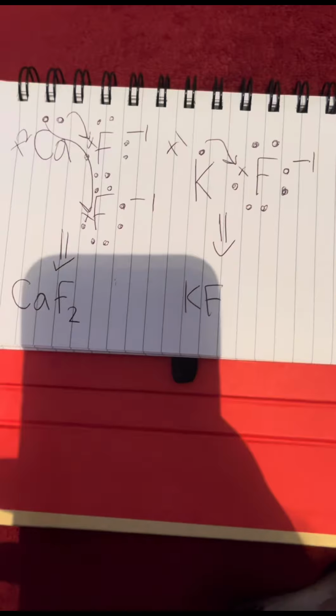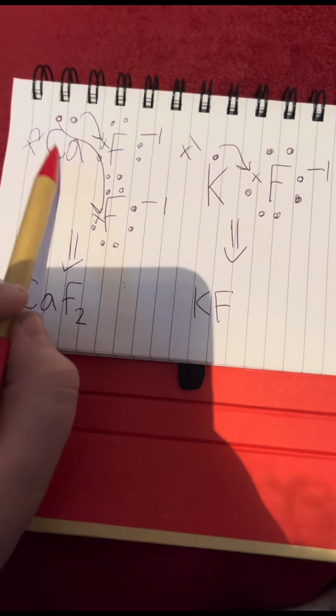So fluorine has the highest electronegativity because it's in group 17, meaning it's a halogen, so it's unstable. And because it's a halogen, it needs one more electron to become stable. So it's going to take electrons from things like calcium and potassium. Because fluorine has such a high electronegativity, it's going to want to take electrons from other elements because its force of attraction is so strong.